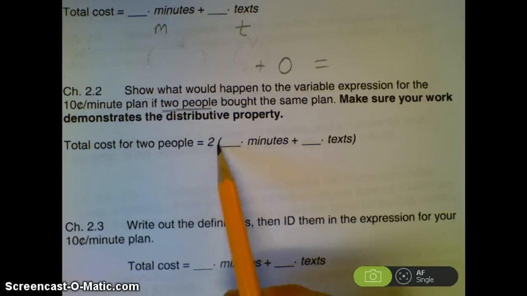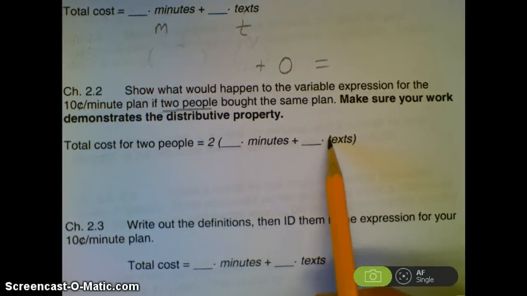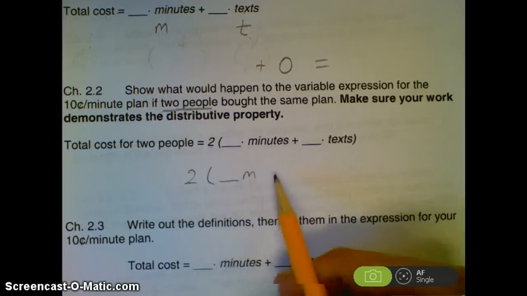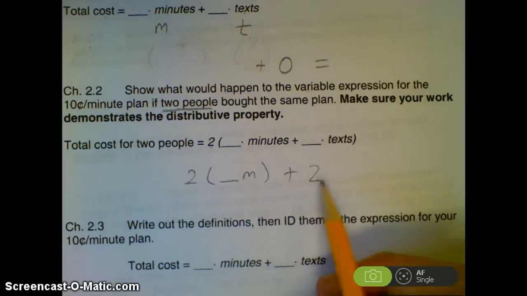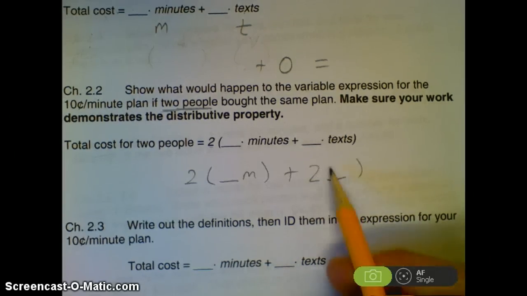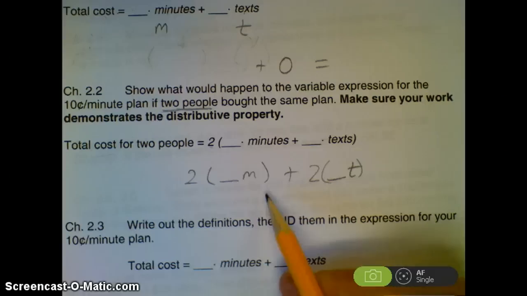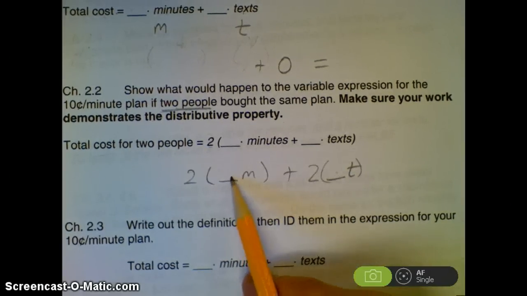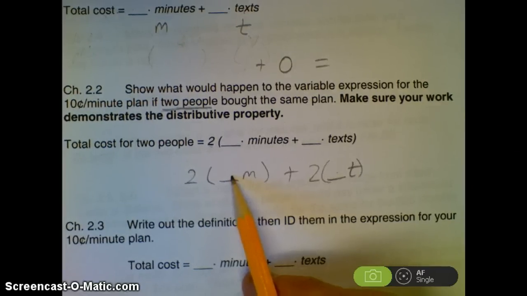So when you take 2 times your variable expression, you could also say 2 times M plus 2 times T, and that is still the price for text and the price for minutes. Don't give me a blank. I'm just not telling you right now because I don't want to do all your work for you.